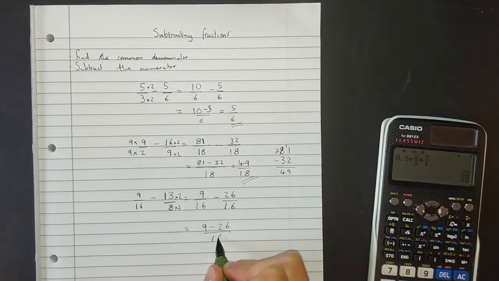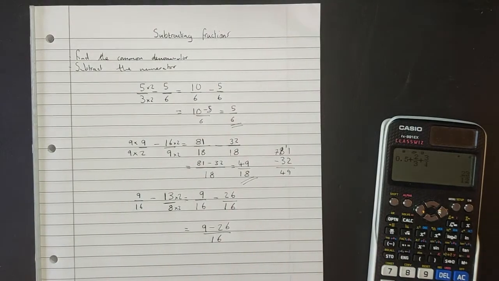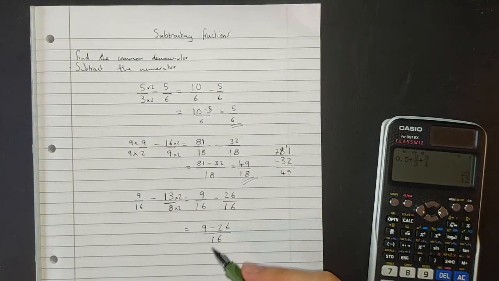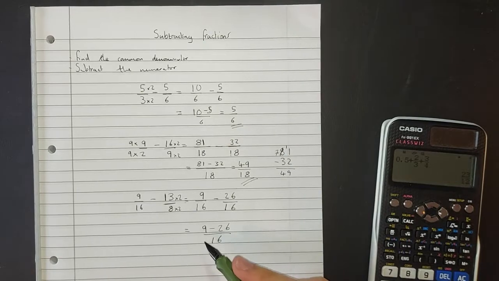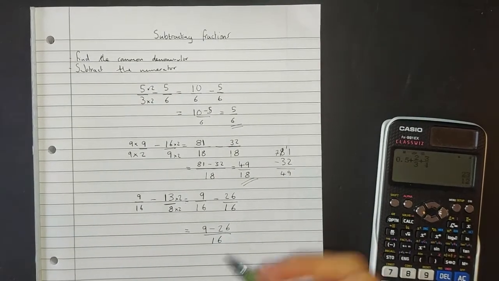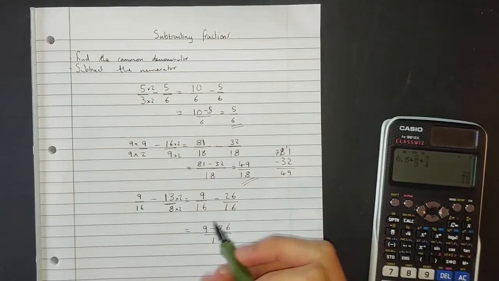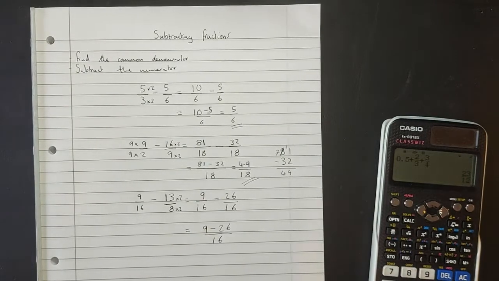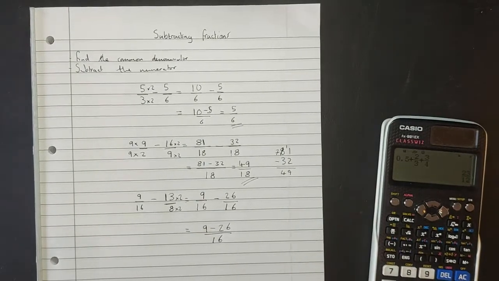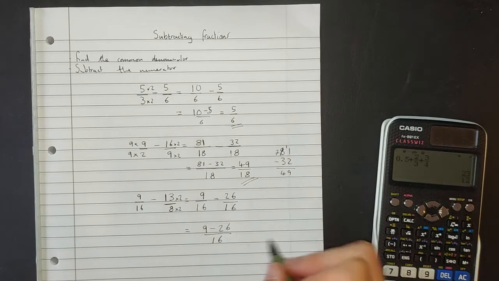Okay, so what we're going to work out here is we're going to do 9 take away 26 over 16. So let's do a little bit of side working, okay? Now, we've got 26 we're taking away from 9. This number is obviously bigger than this number, so we're going to end up with a negative answer. Okay, that's fine. We can have negative fractions. Negative fractions exist.